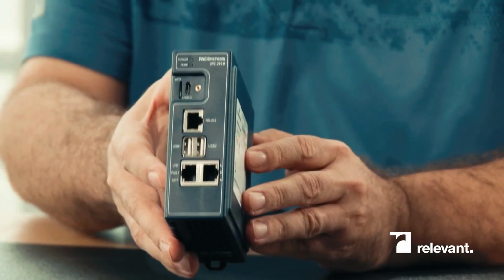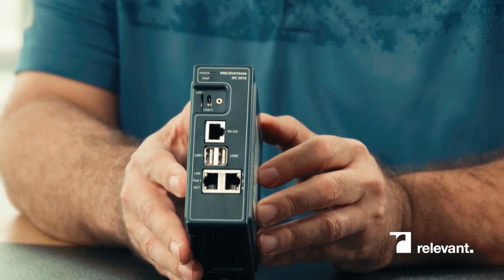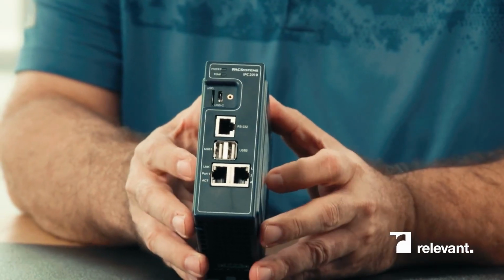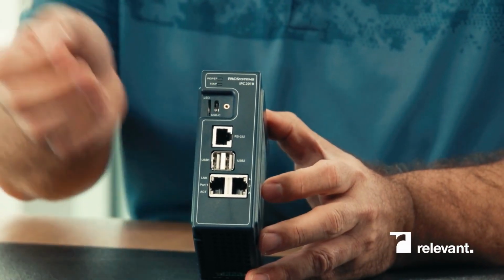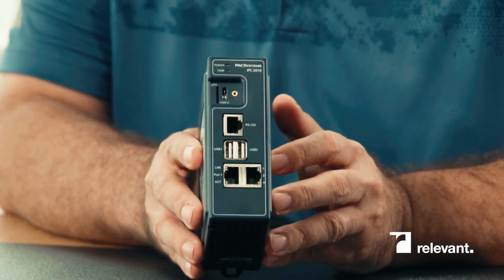So it doesn't matter the brand of the controller that you have. If you want to get the data from that controller into the cloud, this is a perfectly designed box that can go in the same class 1 Div 2 environments that your controller lives in, connect to it, absorb the data, poll it, collect that data, and then also push that data to whichever cloud platform that you are on, or to a local server on premise.